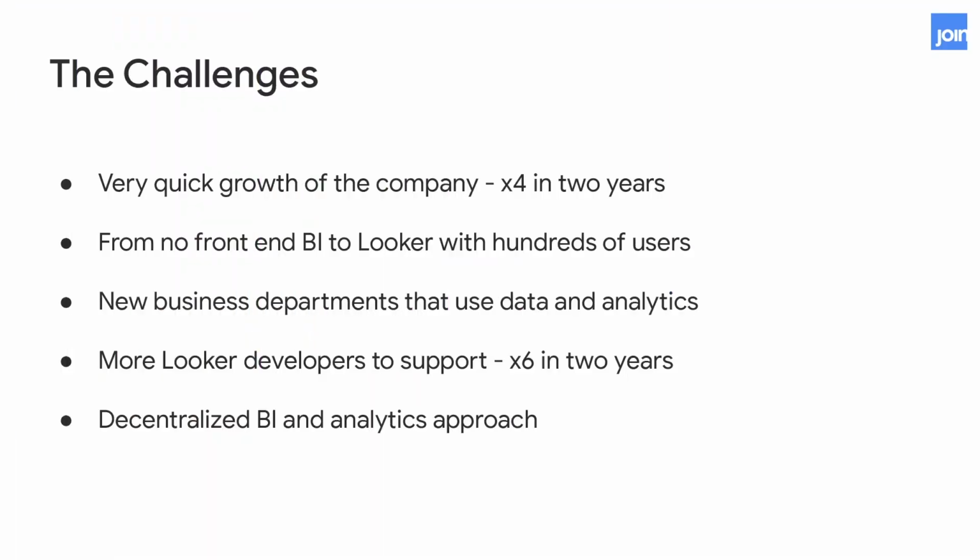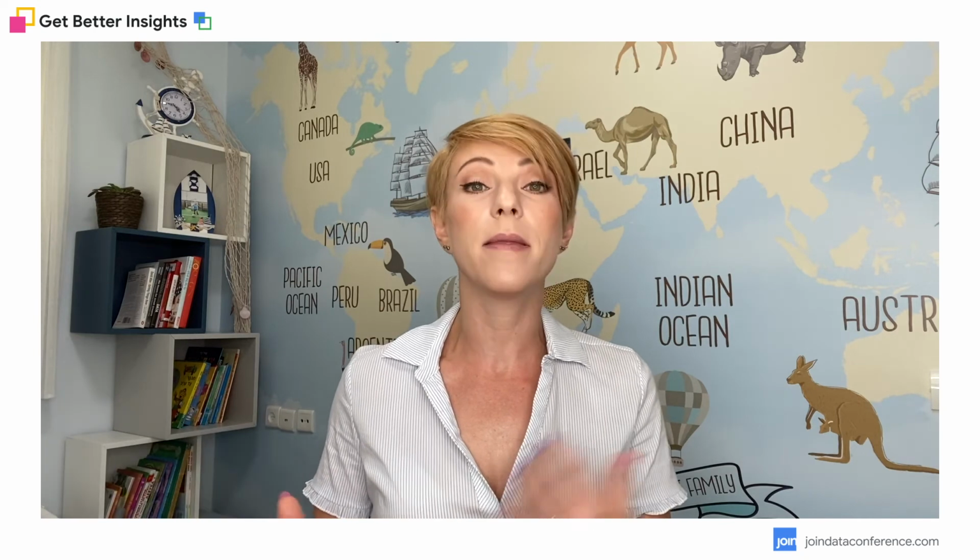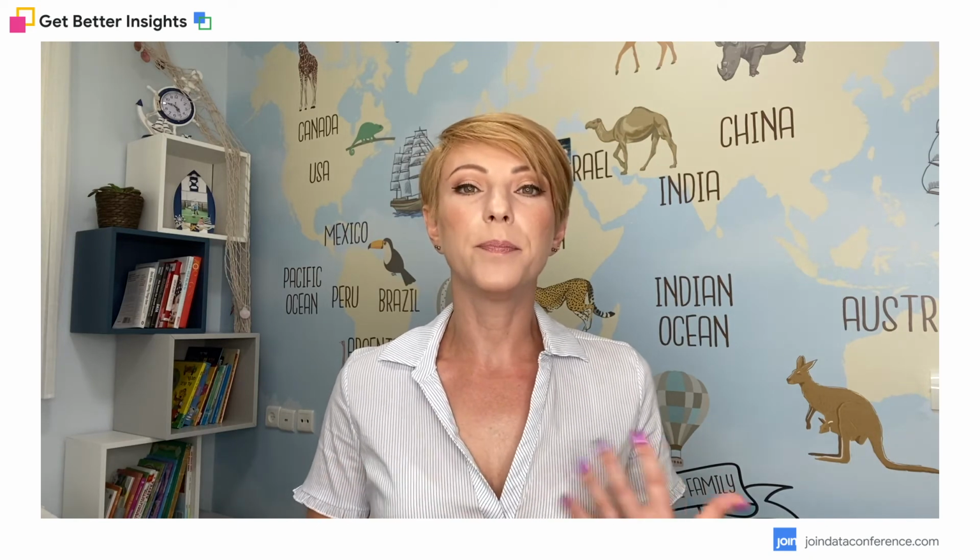And we are also going with the approach of a decentralized BI analytics solution. It means that we have analysts in different business departments. So the analysts are not part of the BI team. They work with their business unit, and they know very well the KPIs and the business needs of this certain department. So it's a really quick win for us to provide the data modeling and the data sources, and they just start to build the model in Looker on top of this data and provide the KPIs, develop the dashboards and the reports.